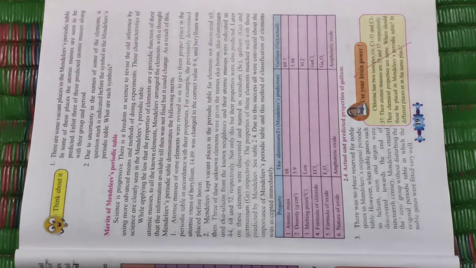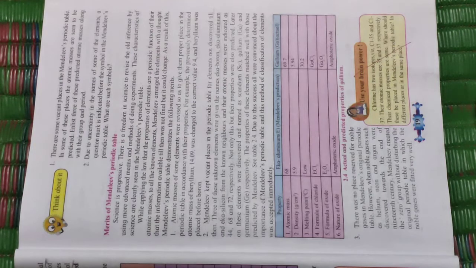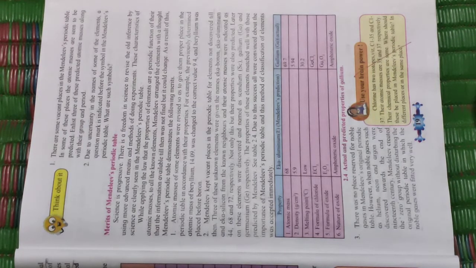These are diatomic molecules, and it is difficult to decide hydrogen's correct position, whether it should be placed with the alkali group or with the halogen group. Students, he also placed some elements with higher atomic mass before elements with lower atomic mass, so the law he predicted, the increasing order of atomic masses, was not followed in some cases.